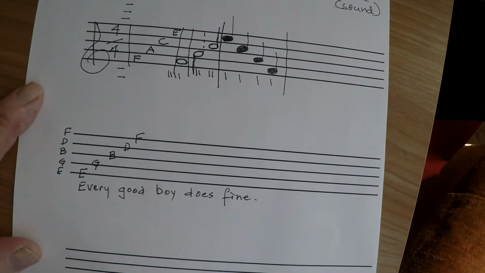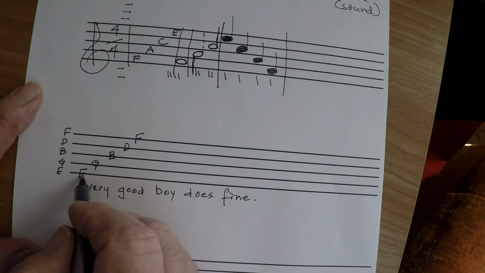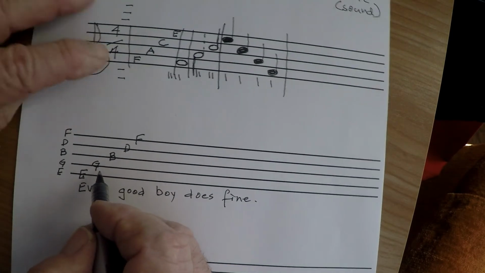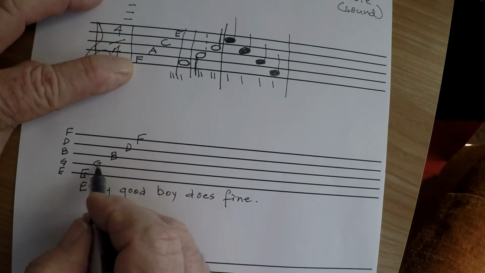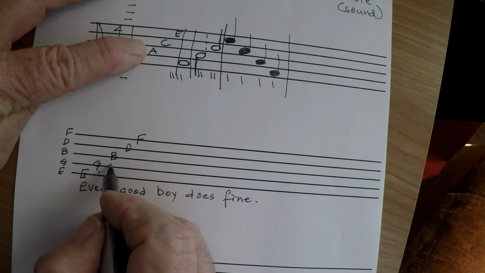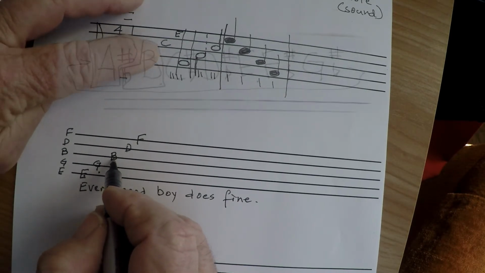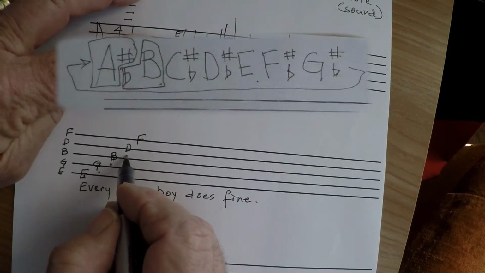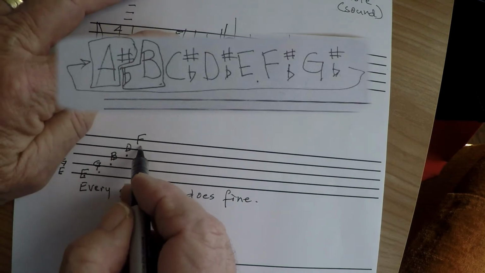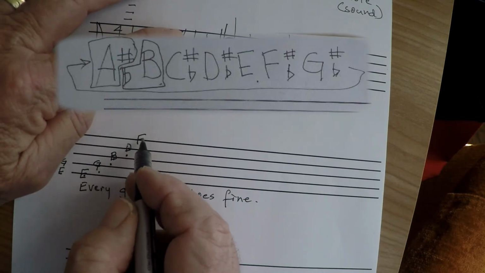Okay. Now, so what do we got? We have an E. Then on the space we would have an F. Then we have a G. Then on the space we would have an A. Then we have a B. Then on the space we would have a C. Then we have a D. Then on the space we would have an E. Then we have an F.